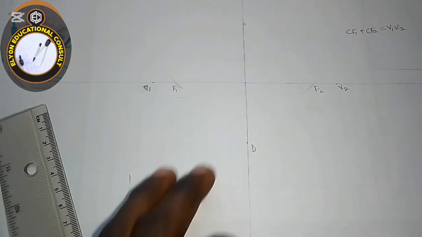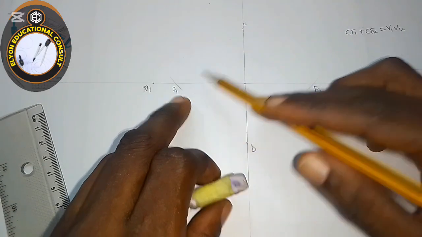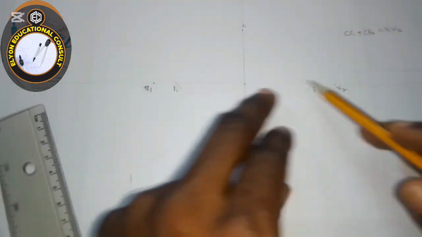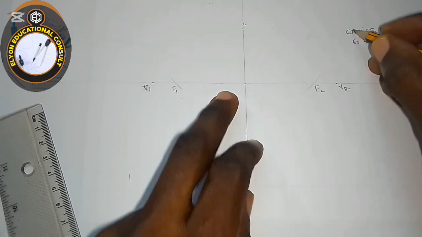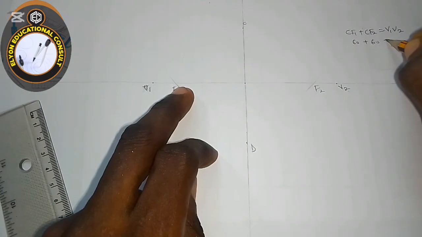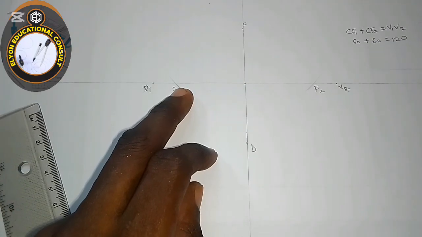I don't know if you understand this. CF1, the radius here, is half of the major axis. The major axis is 120, so don't forget this is 60. CF1 is 60 plus 60, which is 120. I'm using the focal point method.